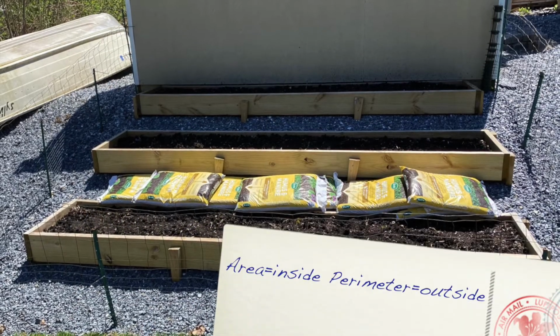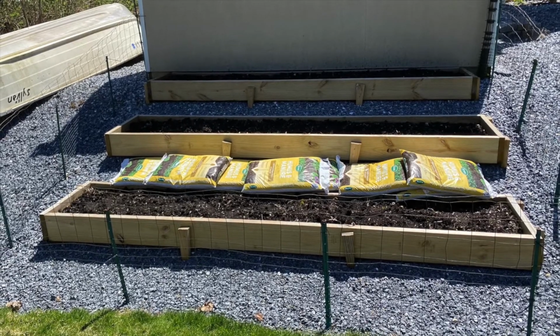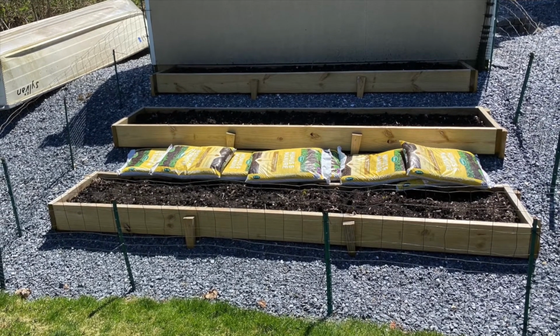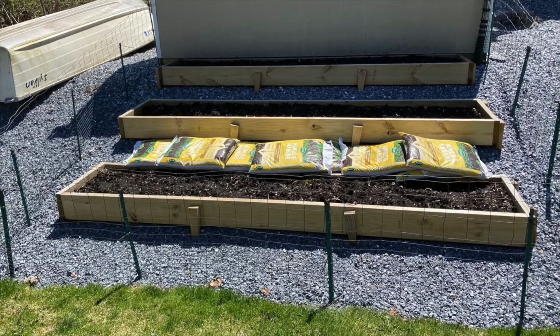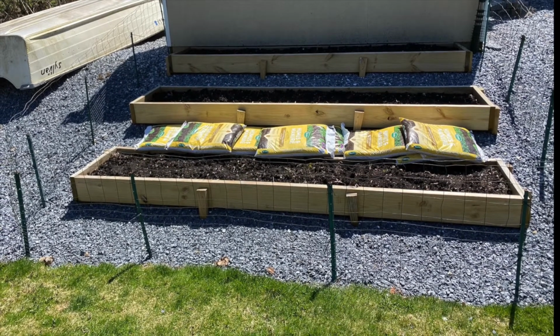As you can see here in our garden, we're going to be using both area and perimeter. The area will give us the amount of soil that was required inside each of our boxes, while the perimeter will measure the amount of fencing we're going to need around the outside to keep it safe.